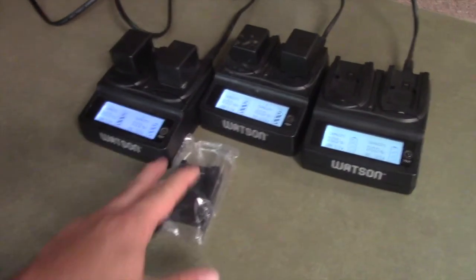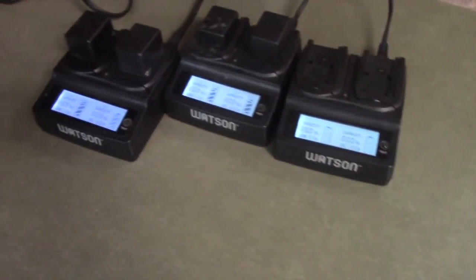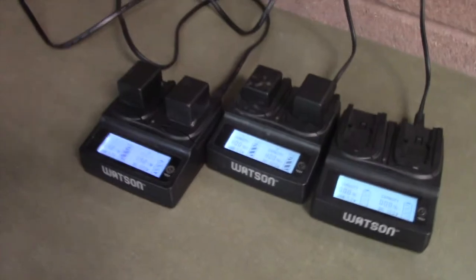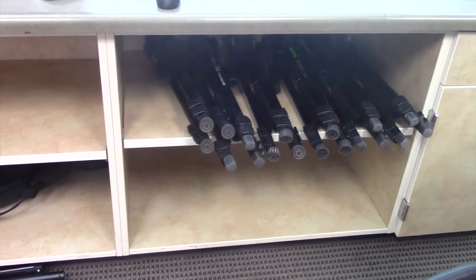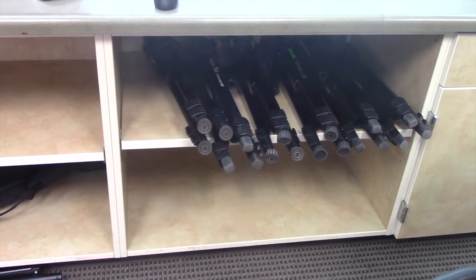Here's where the charging station is. That's right next to the cabinet. Here are the tripods for our cameras. We'll always be using the cameras on a tripod, or almost always.